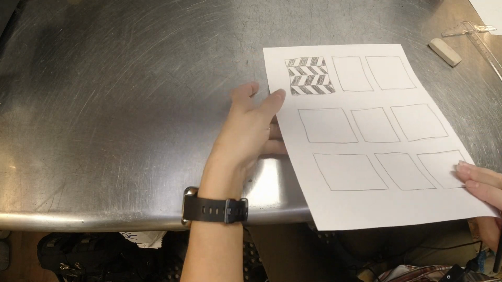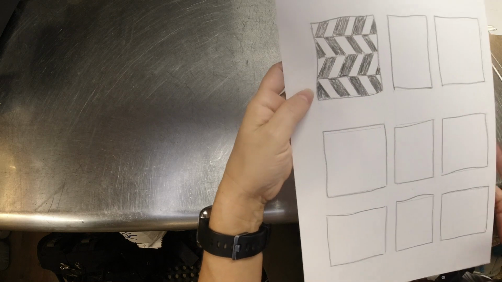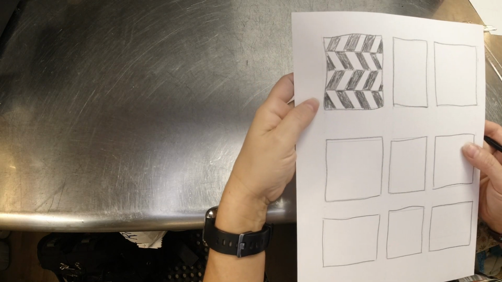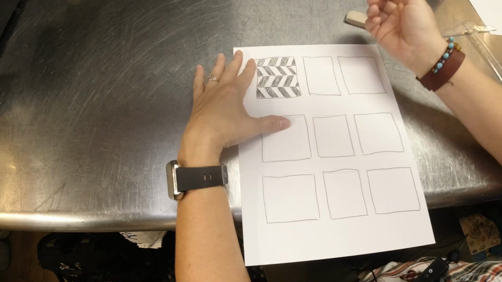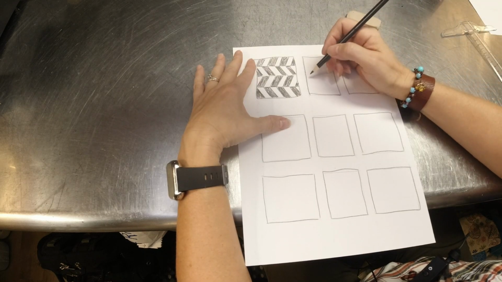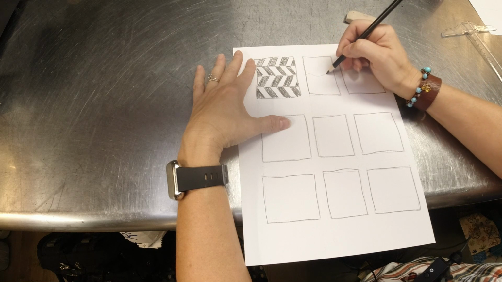So that is our first example of an optical illusion. Then we're going to move on to the next one. In the next example, we're going to draw one line across the middle. It does not have to be straight.